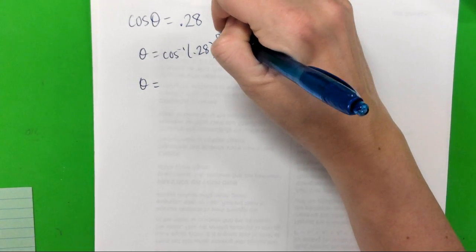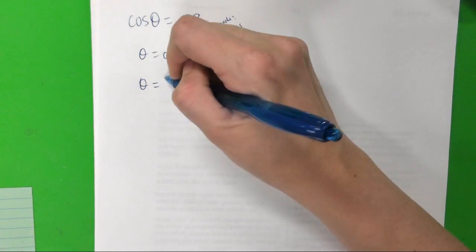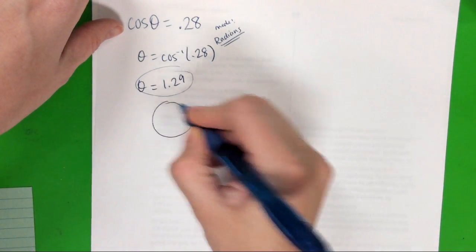Do you guys have your mode as radians? Okay, so then when you do the inverse, 1.29 is going to be one value of theta. So because there are two values for every place there's a cosine, we have to find the other place.